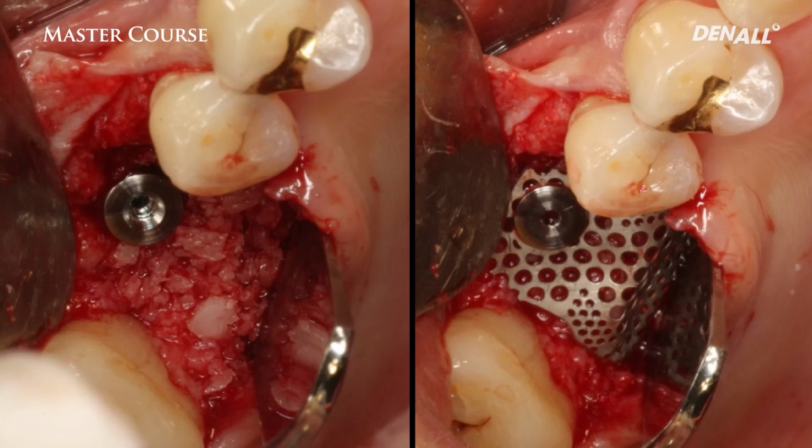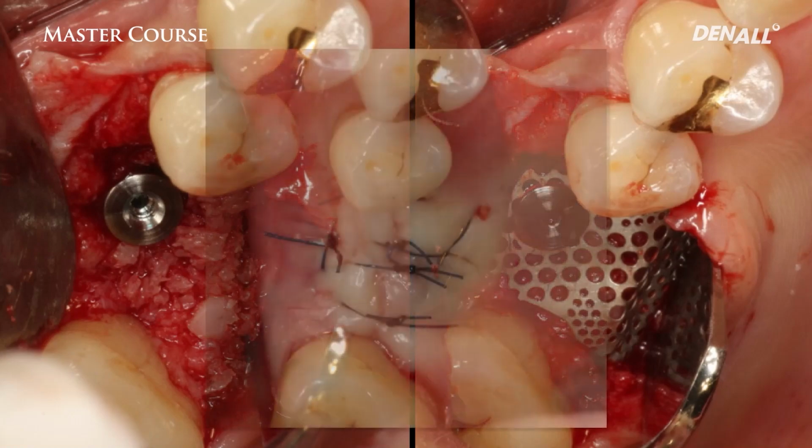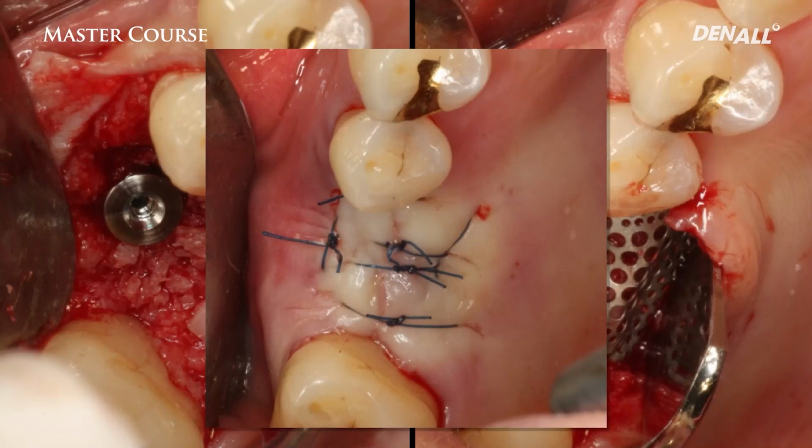Cover cap was used for fixation. Primary closure was done, as mentioned earlier. Once you connect the cover cap with the internal connection type, the extruding area is only 0.3 millimeter, and therefore it is very easy to get primary closure of soft tissue and there's less possibility of exposure.